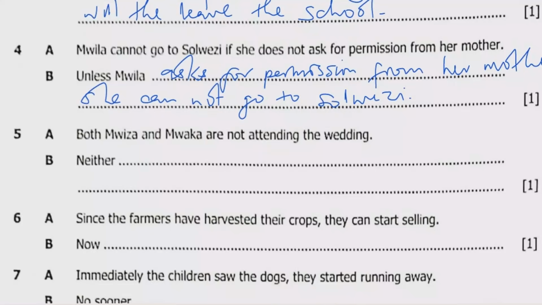Question 5 is as follows. Both Mwiza and Mwaka are not attending the wedding. We are going to start with "neither." So how do we write it?